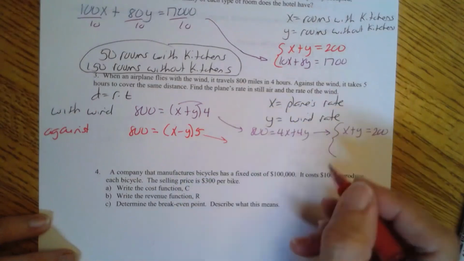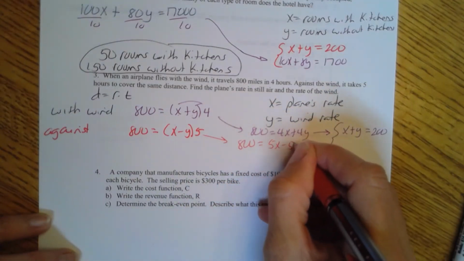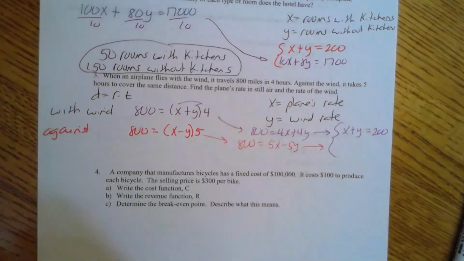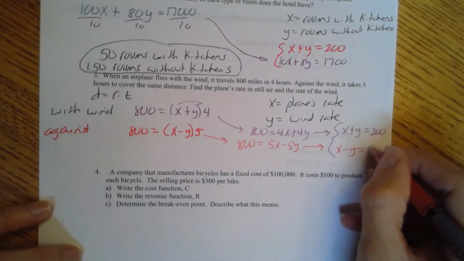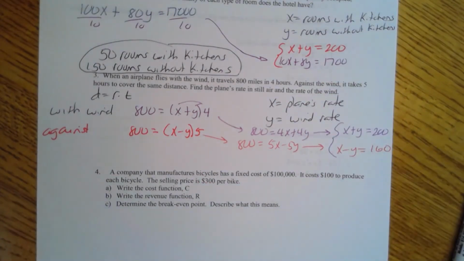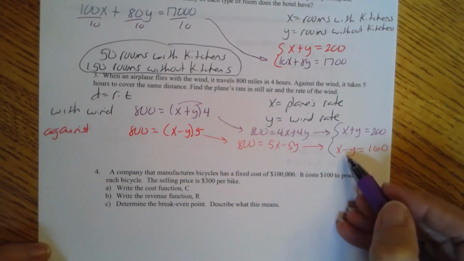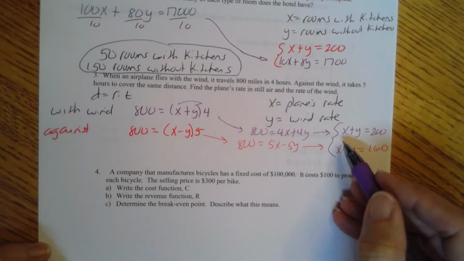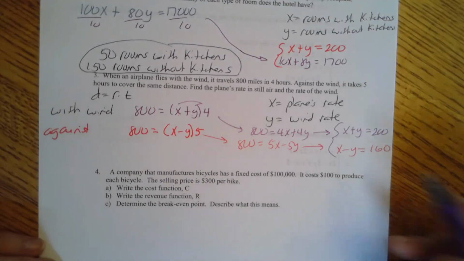This one would be 800 equaling 5x minus 5y. Again, it would be a good idea to divide all of those by 5 to make your numbers smaller. So x minus y equals 160. So if you want to go ahead and solve that by either substitution or the addition, I would definitely do the addition method because my y's would cancel, and x plus x is 2x. So you'd get your answer pretty quickly.